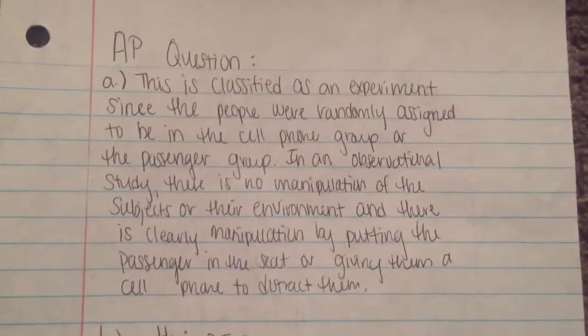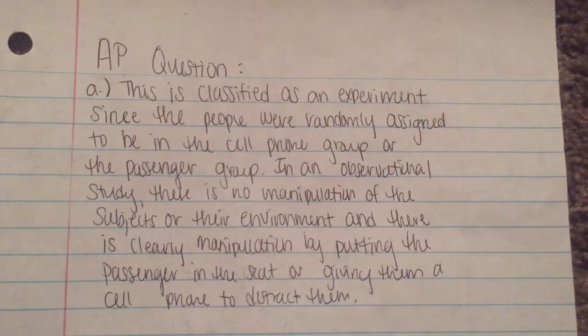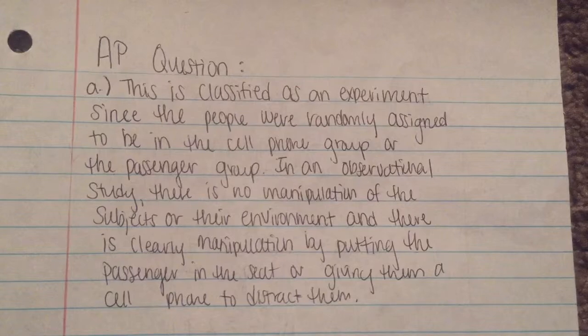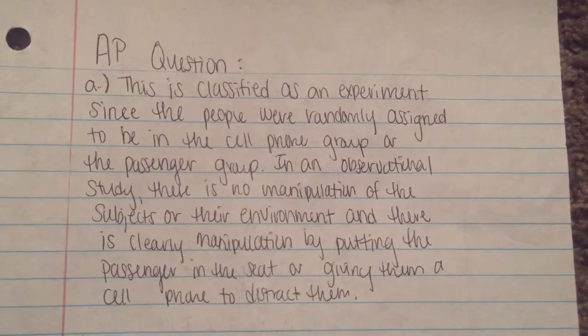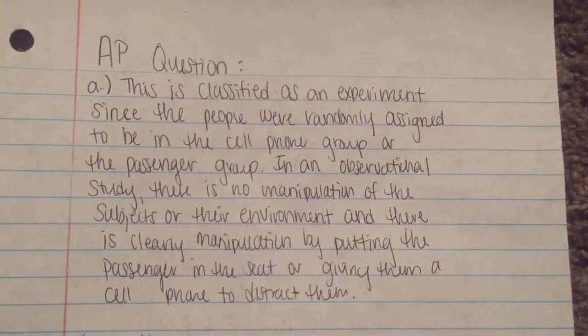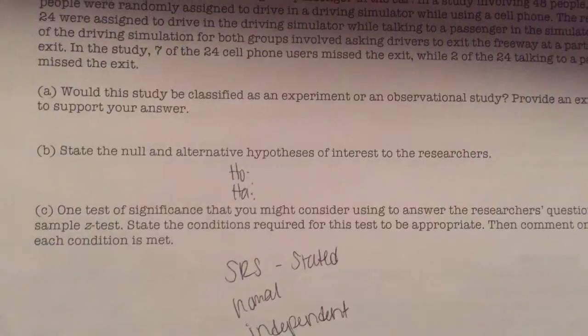This scenario is classified as an experiment, since the people were randomly assigned to be in the cell phone group or the passenger group. In an observational study, there is no manipulation of the subjects or their environment, and there is clearly manipulation by putting a passenger in the seat for them to talk to or giving them a cell phone to distract them.